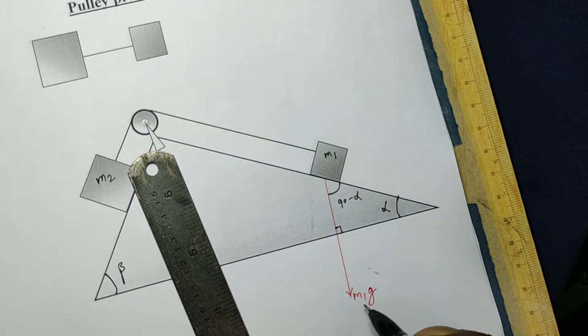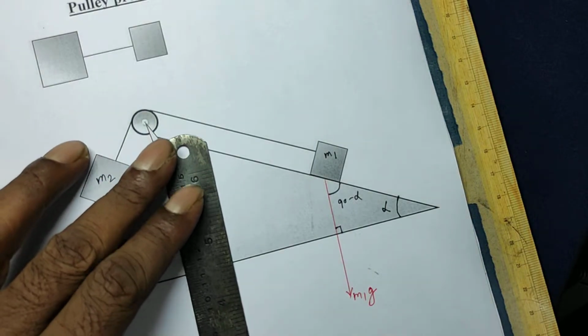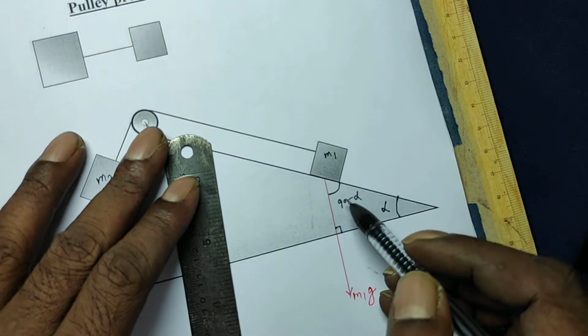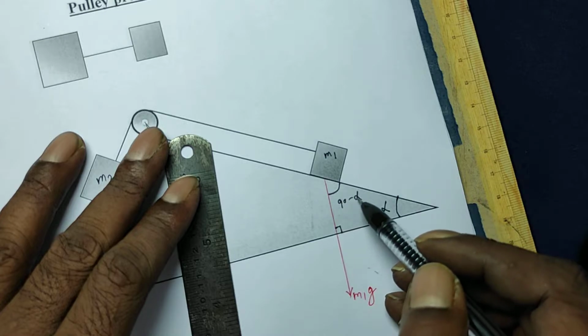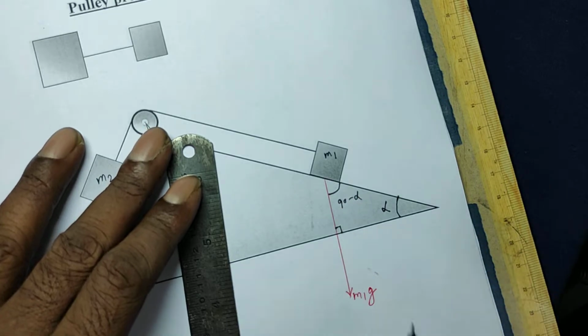So I will be splitting this weight M1 times g into rectangular components. So what angle I must add to this angle 90 minus alpha to have 90 here?